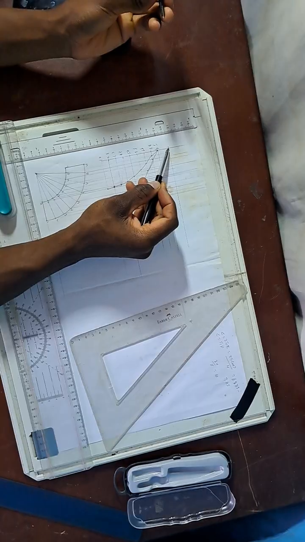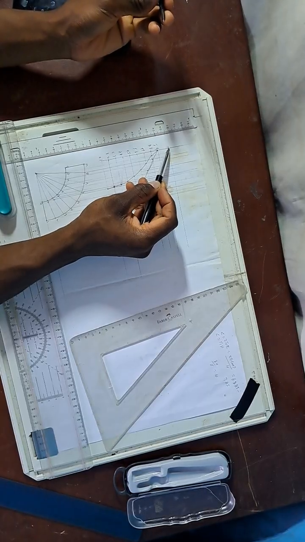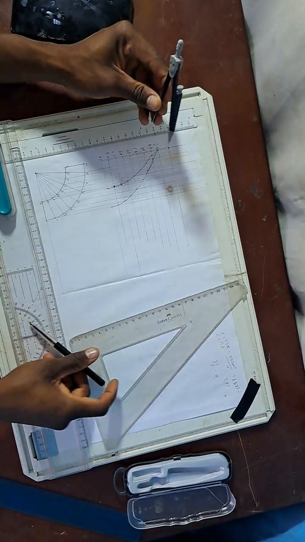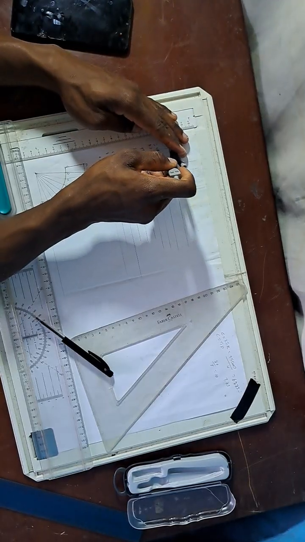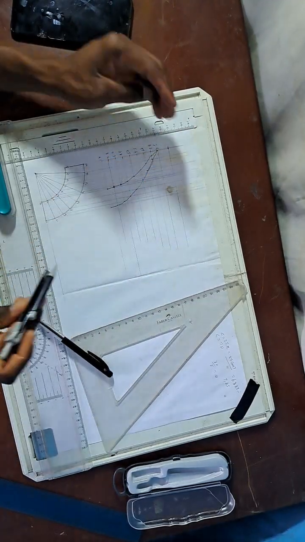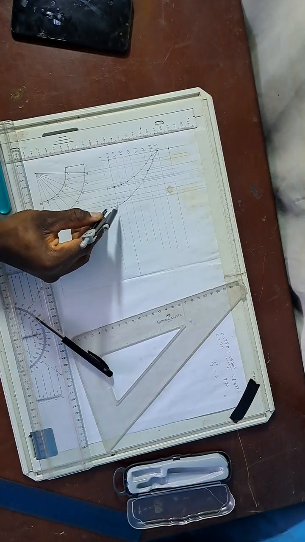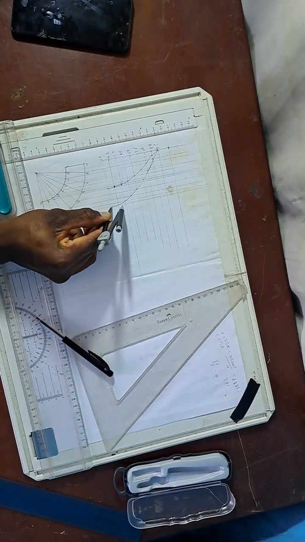From G to this top point here is 15. The distance there is 15. You can just take that. Let's see, this 15, and you go to the first point here, the starting point.